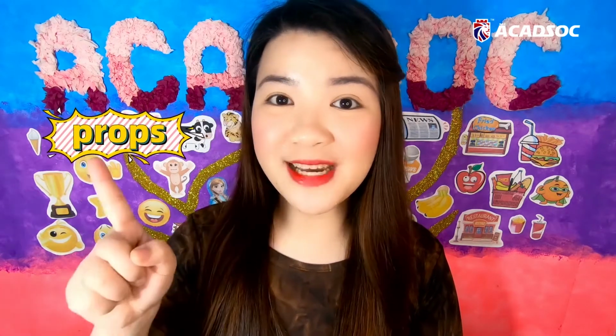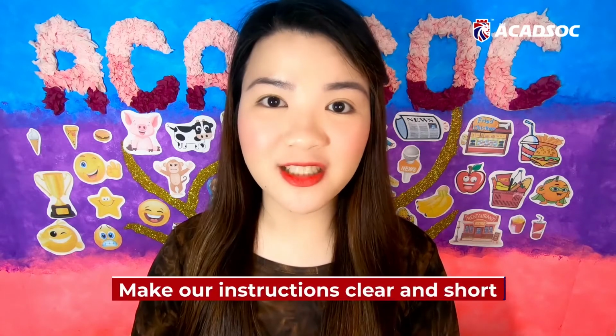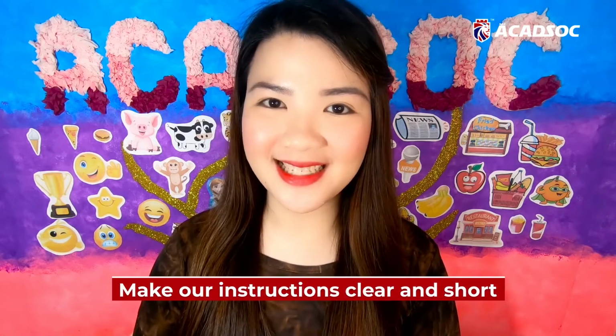We should model what we want our students to be able to do. However, this is only suitable for our lower level students. We have to guide them from the beginning until they can successfully understand our instructions. We can use props such as toys and flashcards, Manicam effects, and translations if needed. Also, we have to make our instructions clear and short.